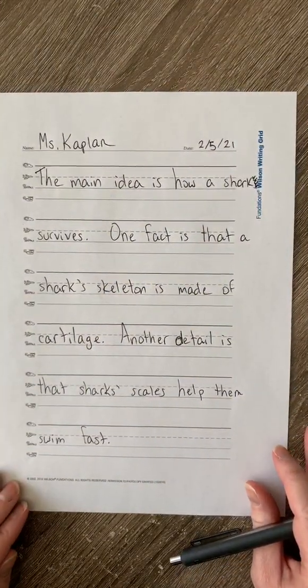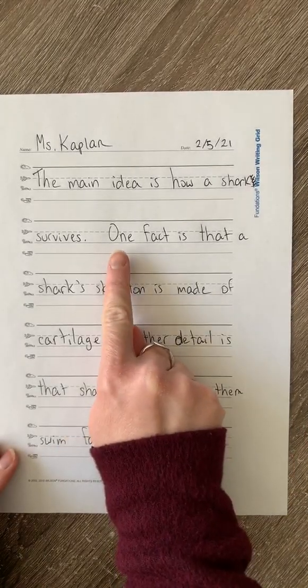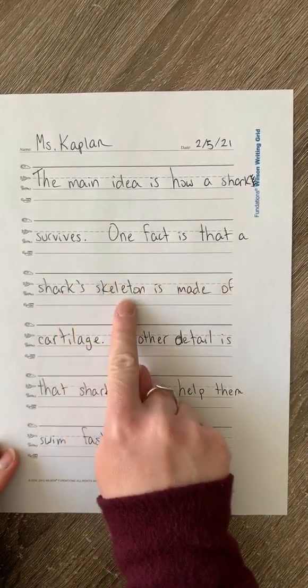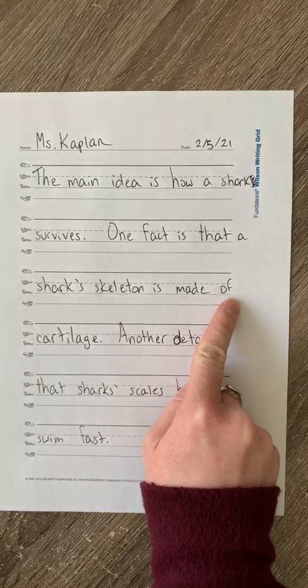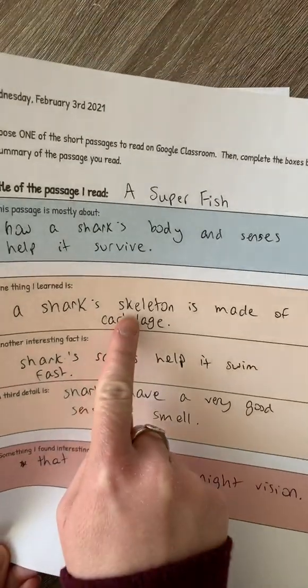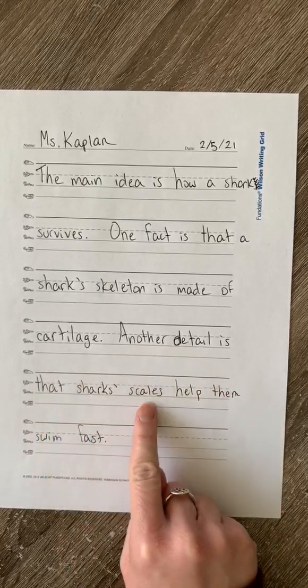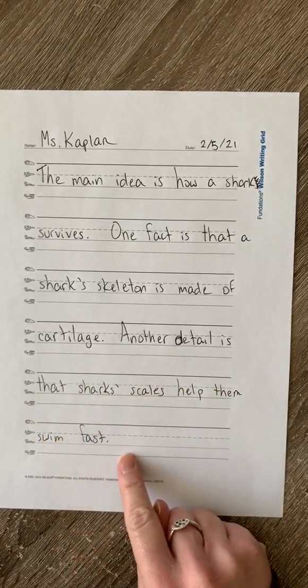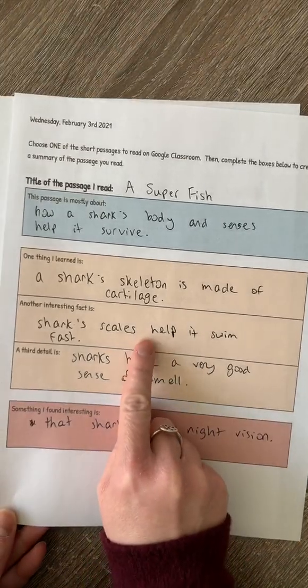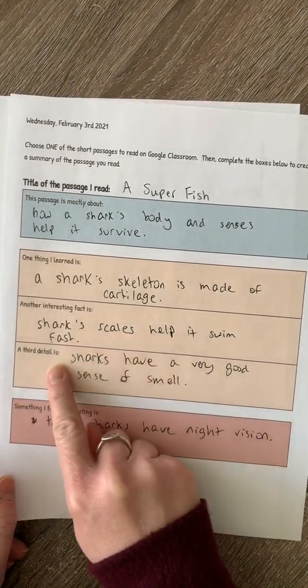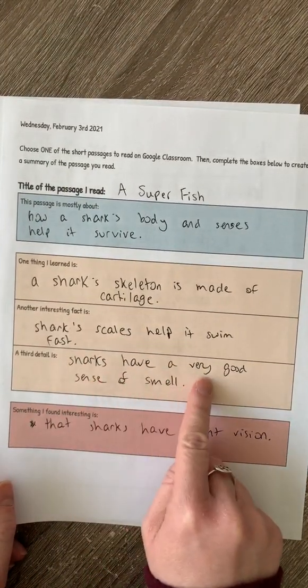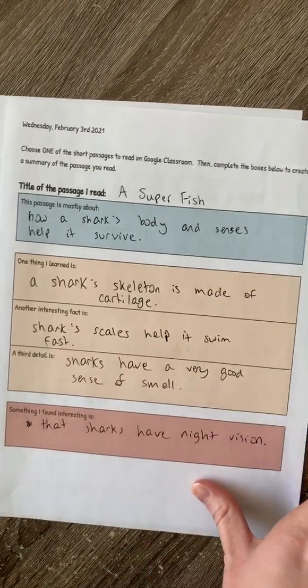I started to do this already. I said, one fact is that a shark's skeleton is made of cartilage. That was in my first box here. Another detail is that the shark's scales help them swim fast. That was my second detail in this box. Now I have to add my third detail, that sharks have a very good sense of smell. I think I'll pick a sentence starter from my list.